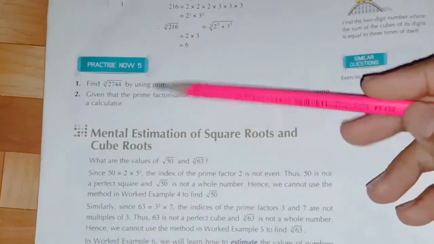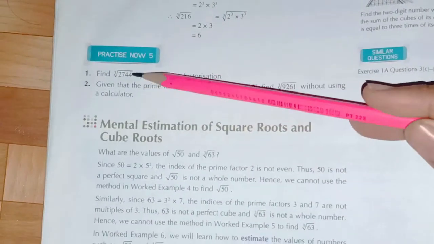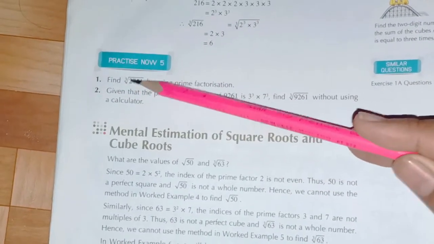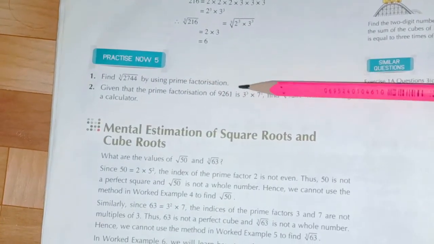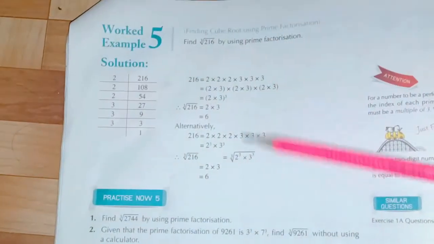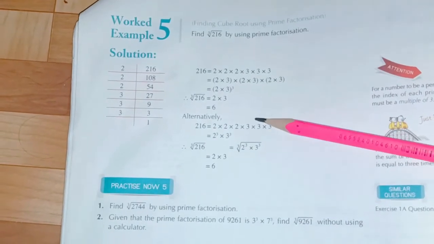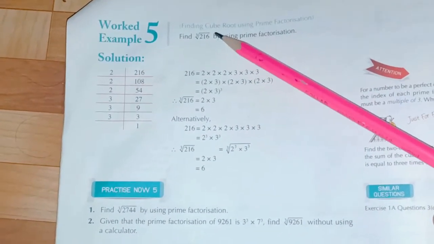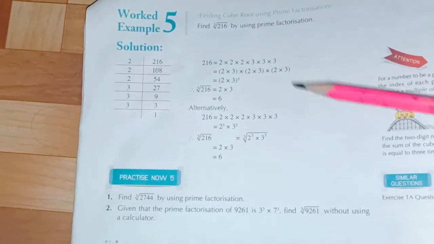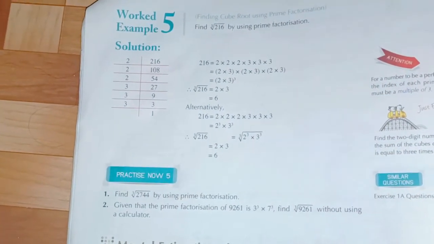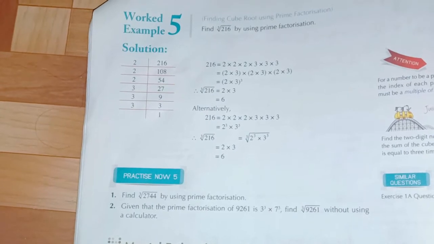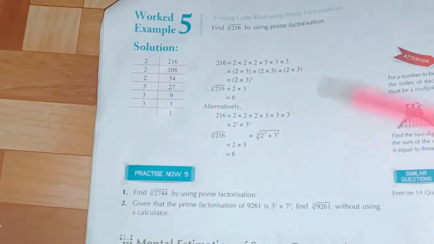Practice number 5. Find the cube root of 2744 by using prime factorization. Here you can see the example of prime factorization. Like we have the number, we have to solve this number like this, and then we have the second option of the alternative. In the same way as we have done the square root method, we have to do the cube root method.